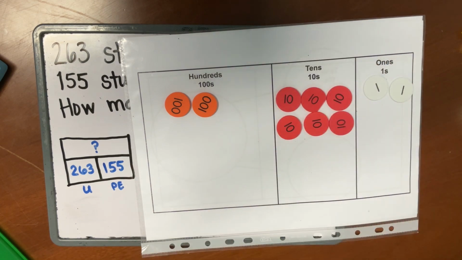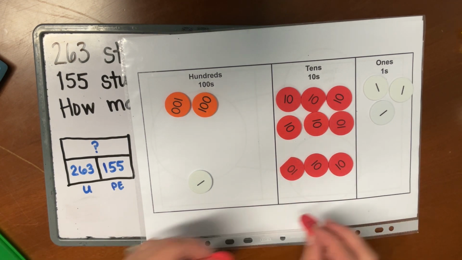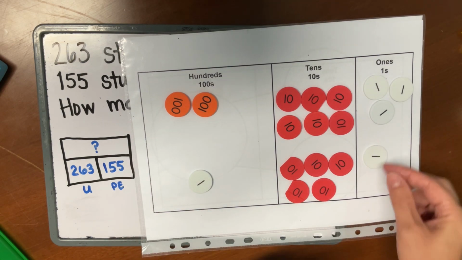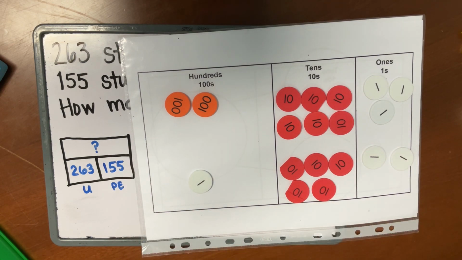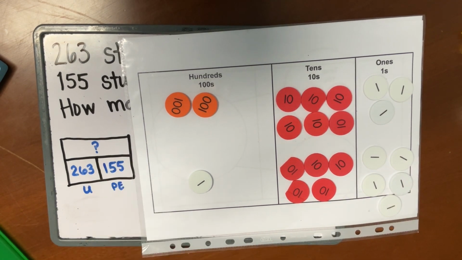And I have my 263 students who were in their uniforms, and then 155 were in their PE kits. Now I can see both numbers really clearly because I've organized my work to really be able to see what I'm thinking of. Well, now I want to know how much it is all together.